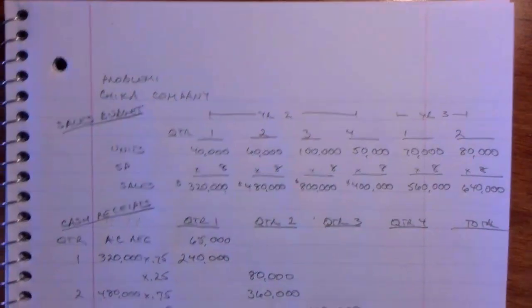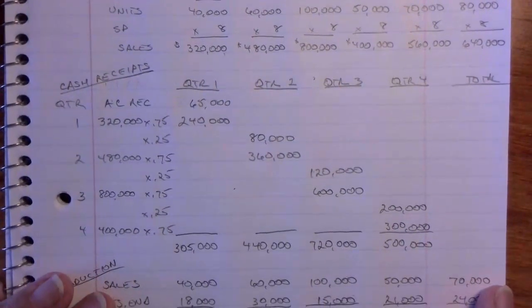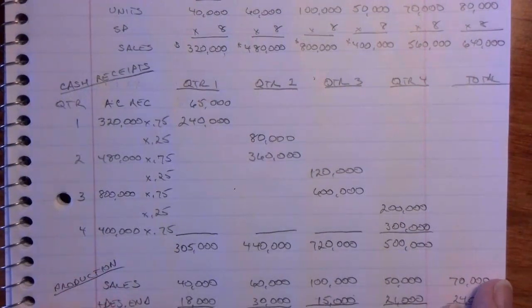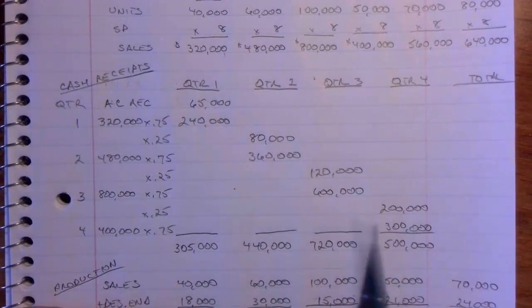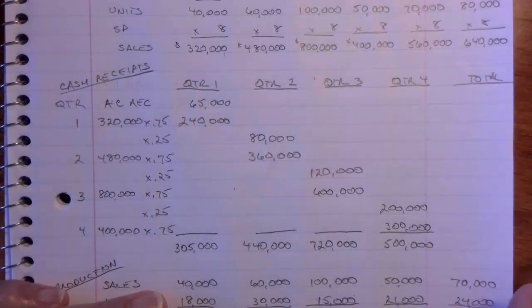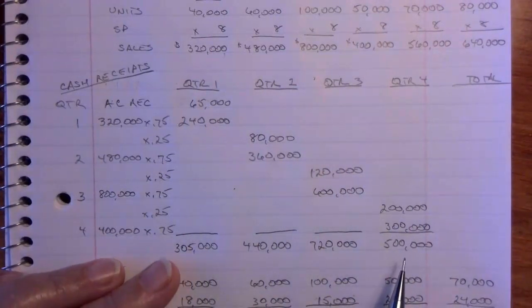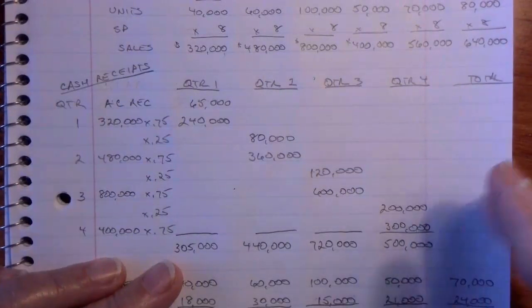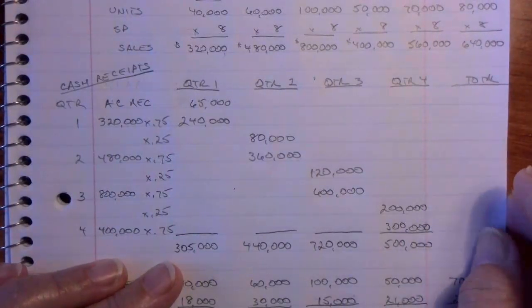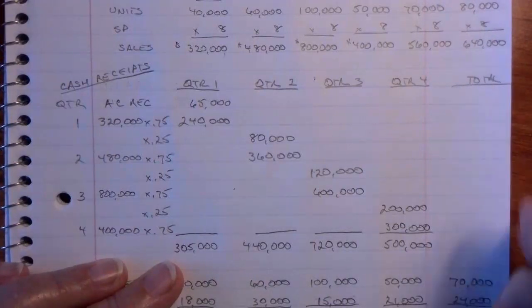Alright, so next is cash receipts, and this is a process that you need to make sure that you understand. We've got the 4 quarters of cash receipts out here, and there are a lot of ways to do this, and this is not the fastest. Well, it's a pretty efficient way to do it, but there are other shortcuts you could take. But I would recommend you start out in a simple way until you're really confident about what you're doing.